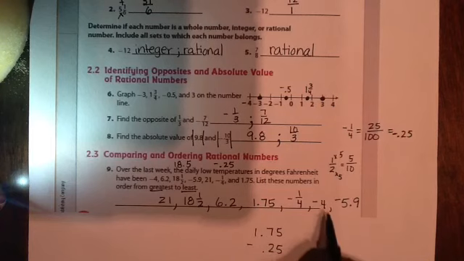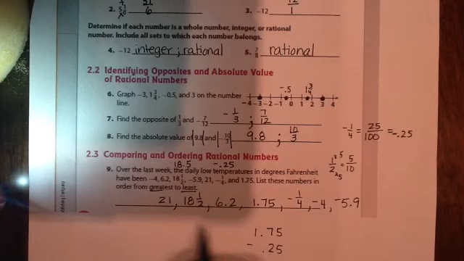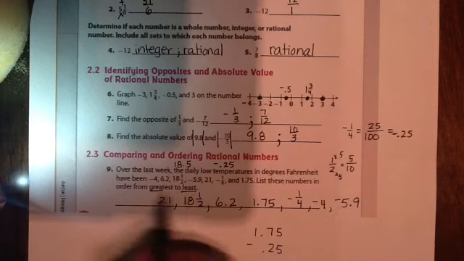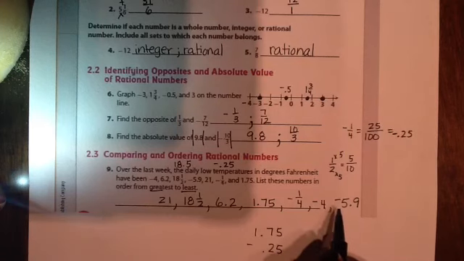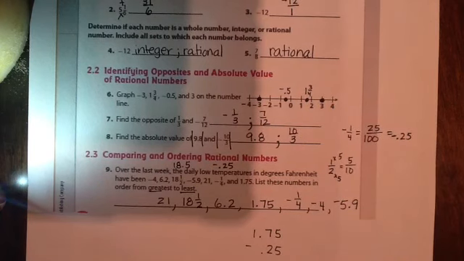Okay, and then as you keep going to the left, you're going to run into the negative 4, and then finally way on the left of the number line, you're going to run into the negative 5.9, so that's the least number.